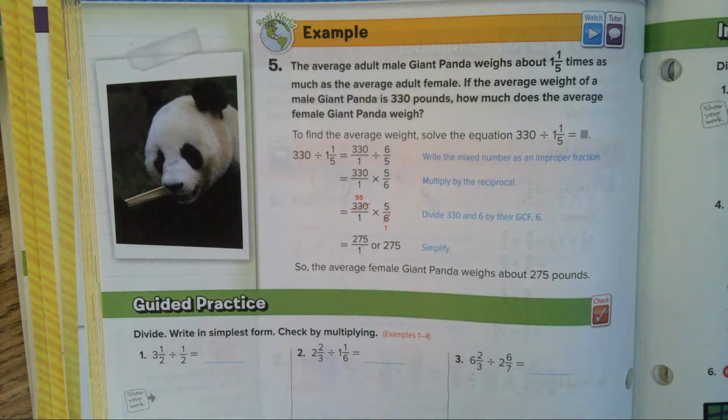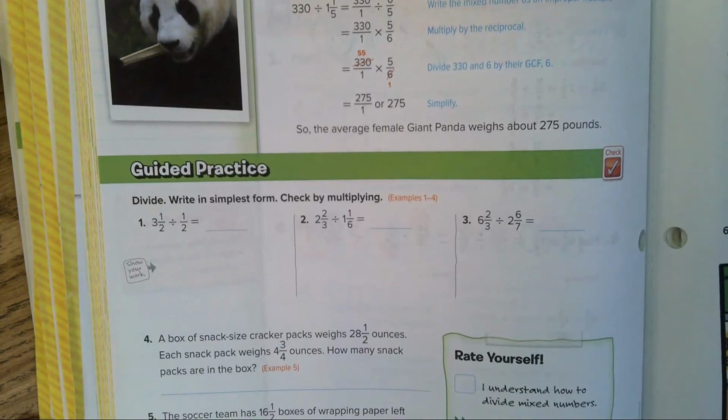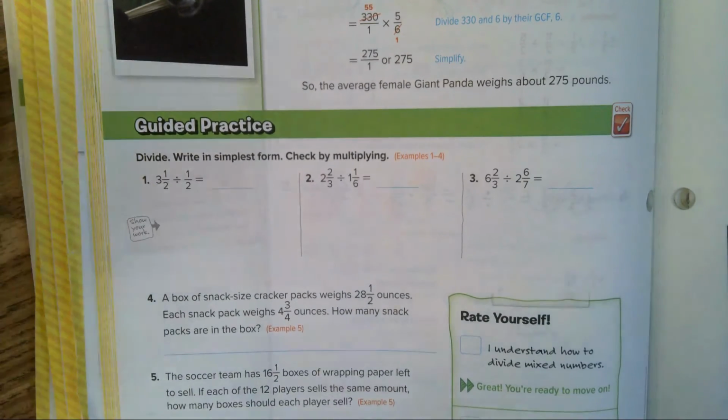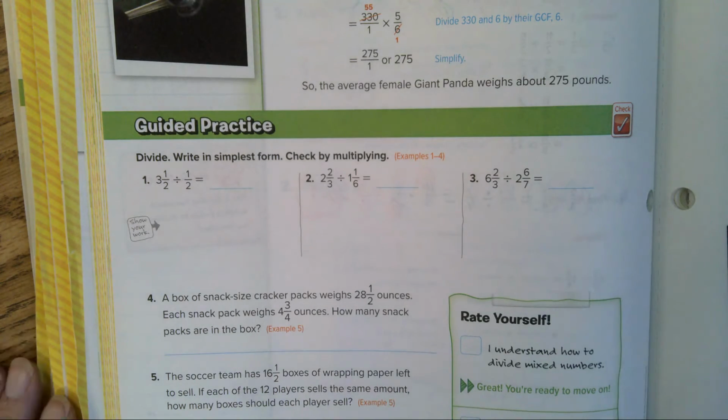Okay, now I want you to do the guided practice, and then I'll tell you what we're going to do for our homework today. All right, do the guided practice.